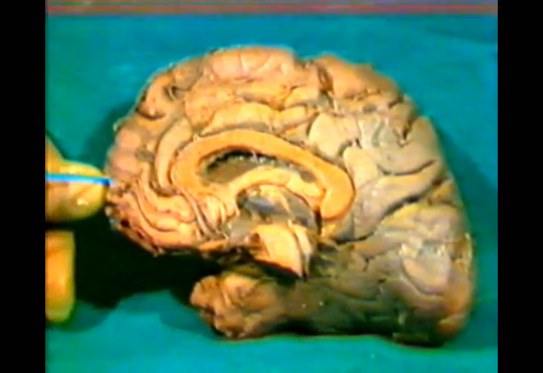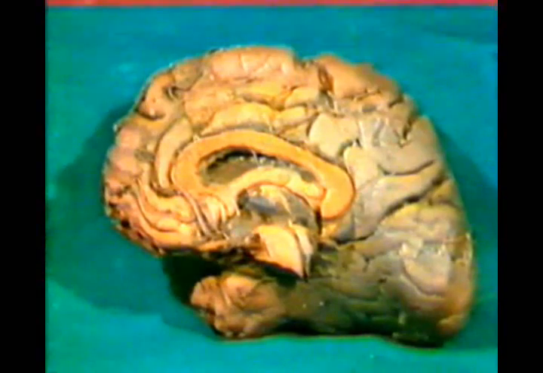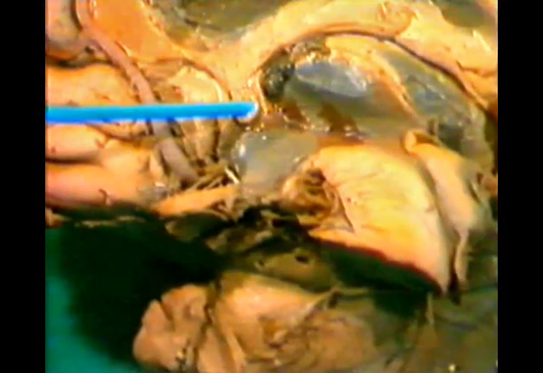Other commissural fibers are the anterior commissure and posterior commissure. This is the anterior commissure. It crosses the midline just in front of the column of the fornix. It connects the temporal lobes of both sides together. Here lies the posterior commissure. It crosses the midline posteriorly, immediately below the root of the pineal body.